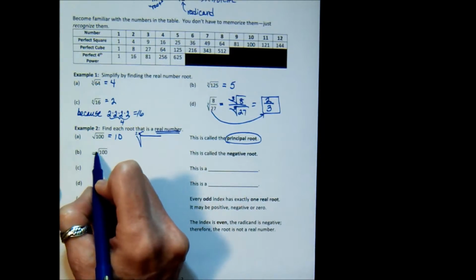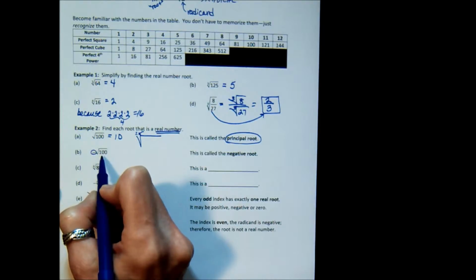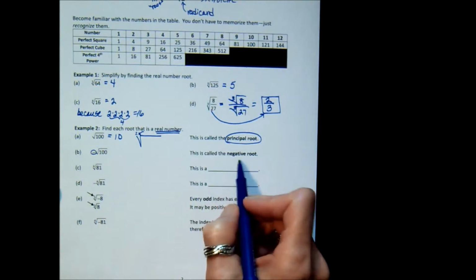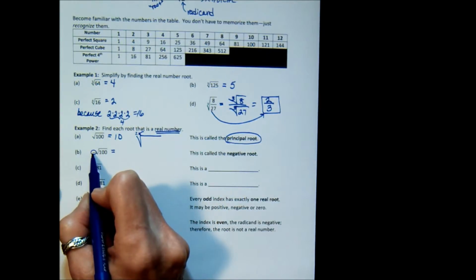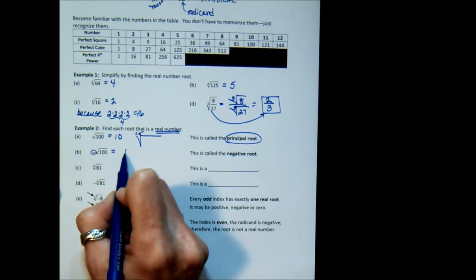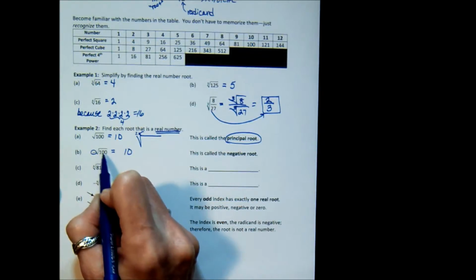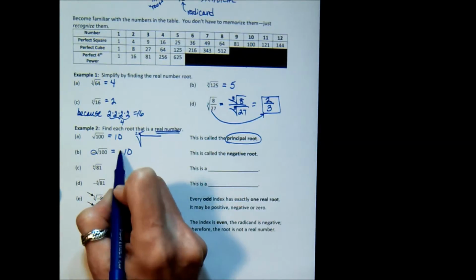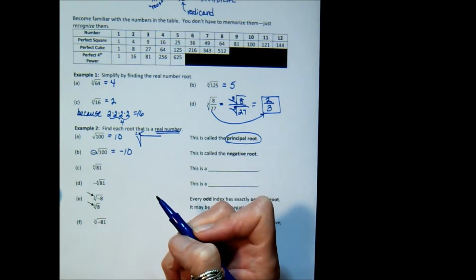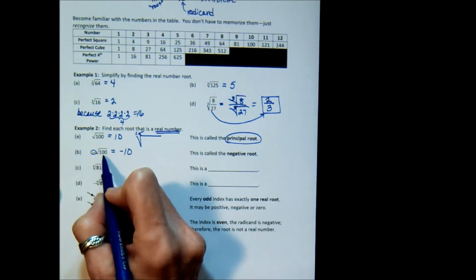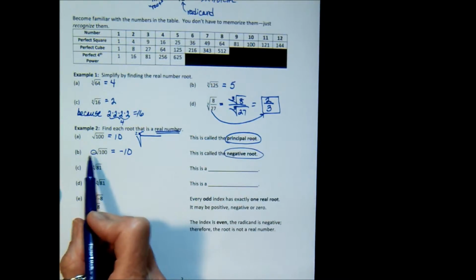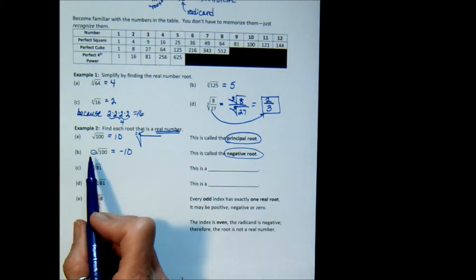When you see the negative outside of the radical sign, it's called the negative root. So what I want to know is, what is the negative of the square root of 100? The square root of 100 is 10. The negative of that is negative 10. And if you think about it, negative 10 times negative 10 also equals 100. But we indicate that we want the negative root by putting the negative sign on the outside of the square root.